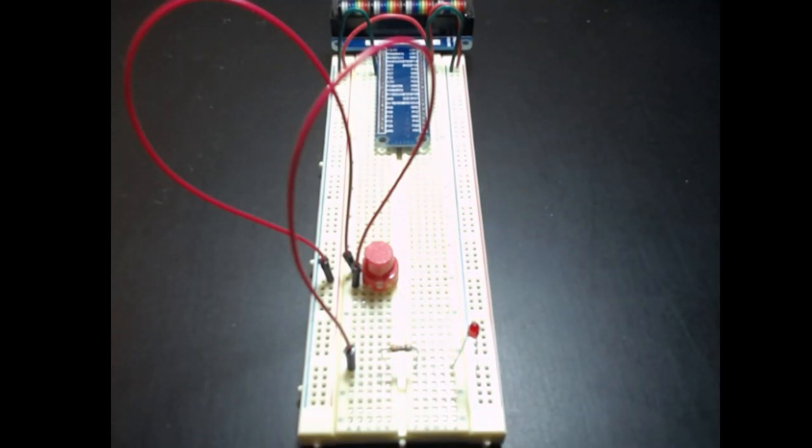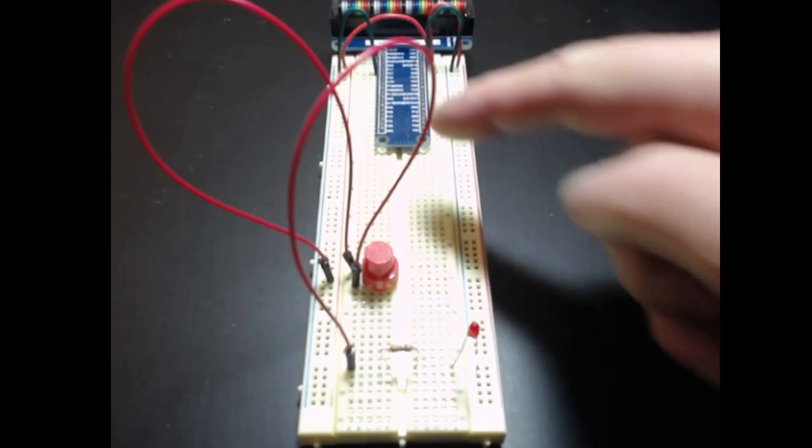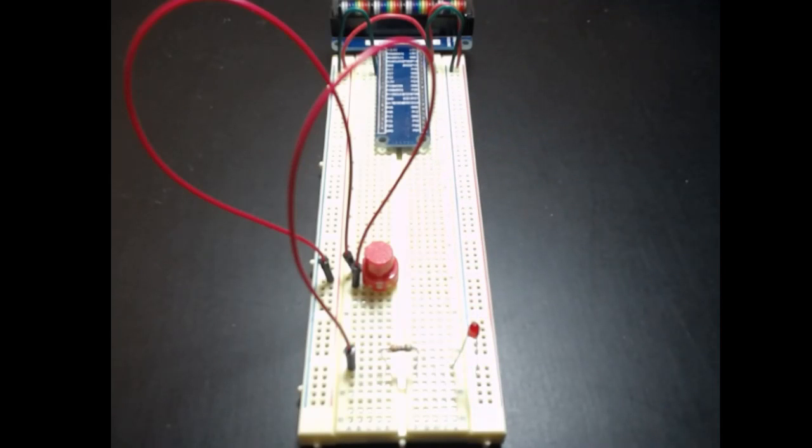That's not very exciting, but our next step is to actually hook this up to the Raspberry Pi and control it from the Raspberry Pi.